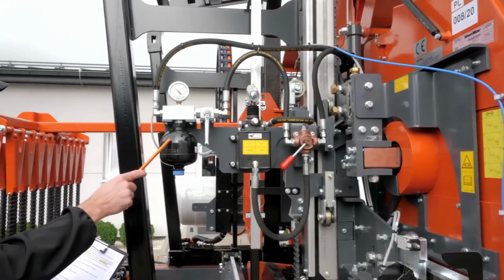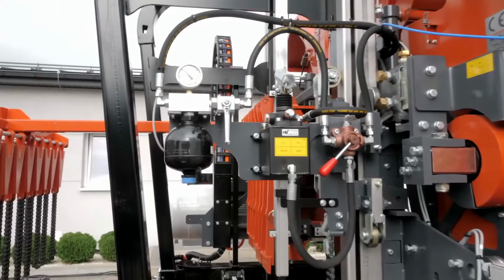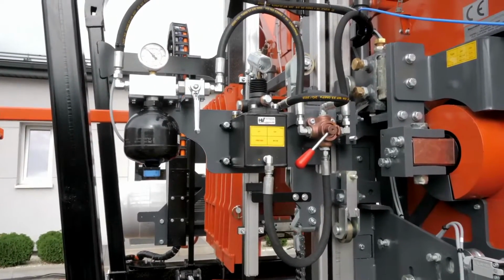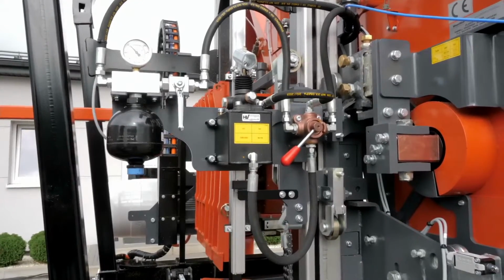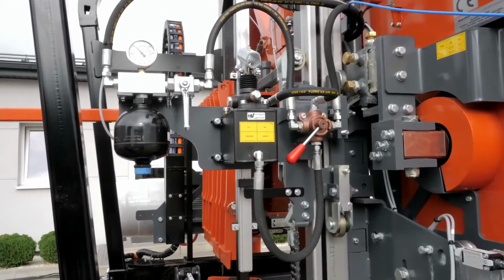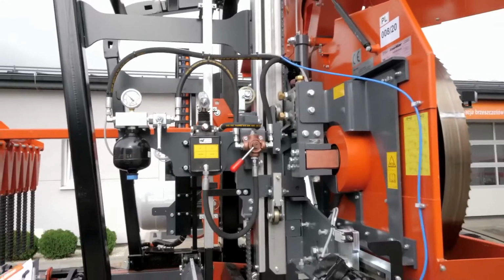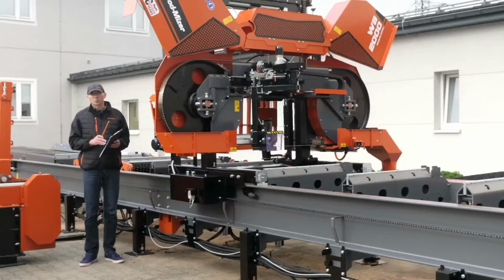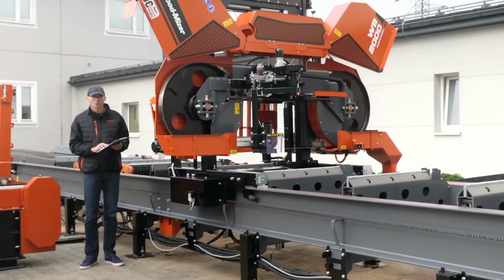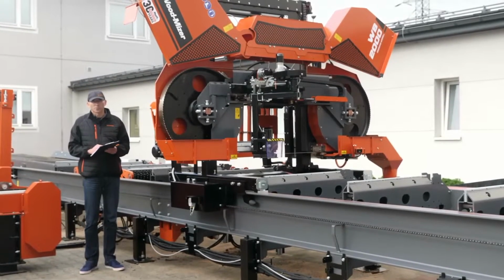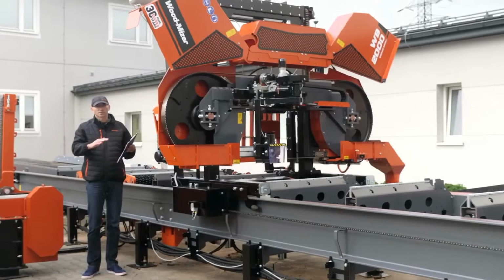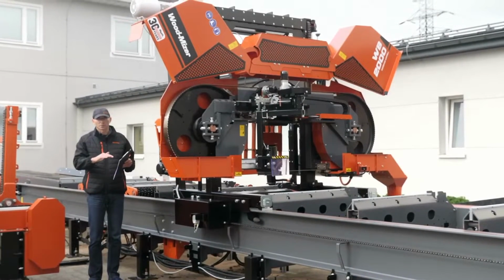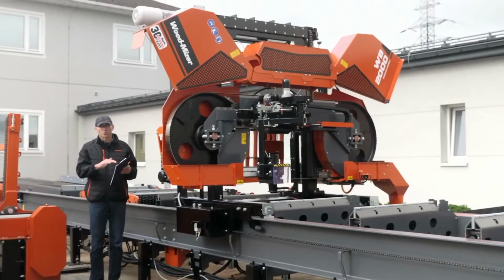That part here, we call it the oil accumulator. The purpose of that element is to keep the pressure inside the unit stable. Sometimes we have a situation when we start cutting the wood and the wood structure is not homogeneous. For example, part of the wood is soft and then suddenly we enter big knots. In knots, the wood is usually harder.